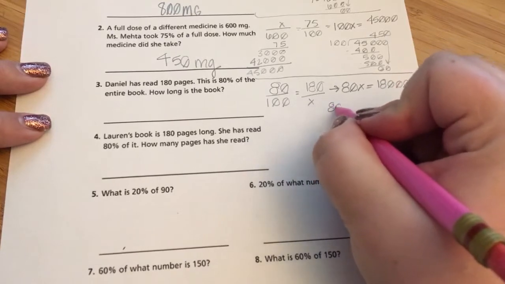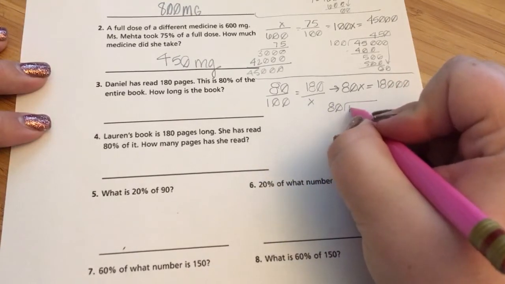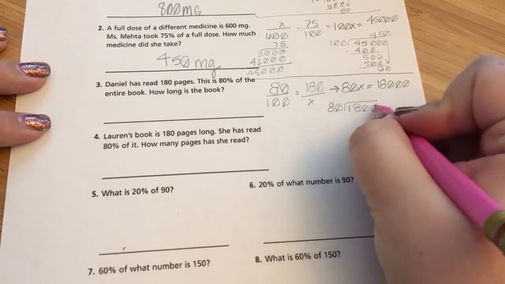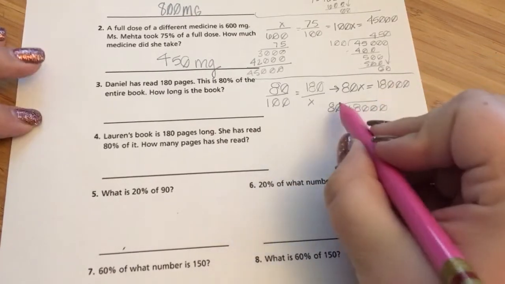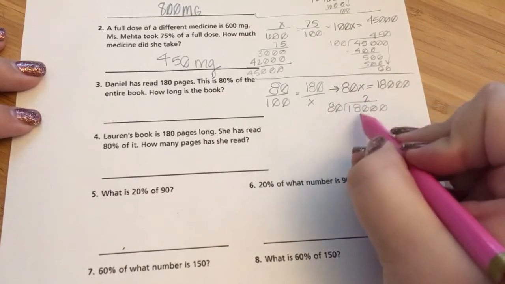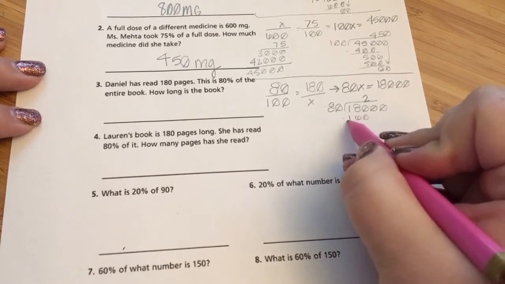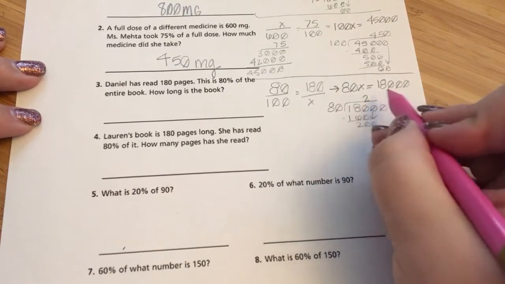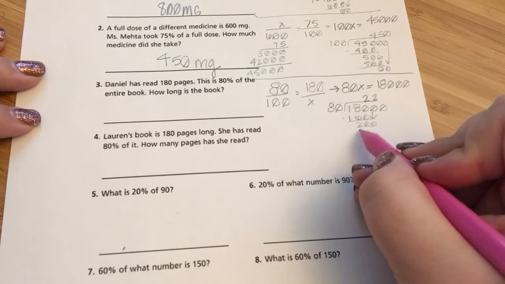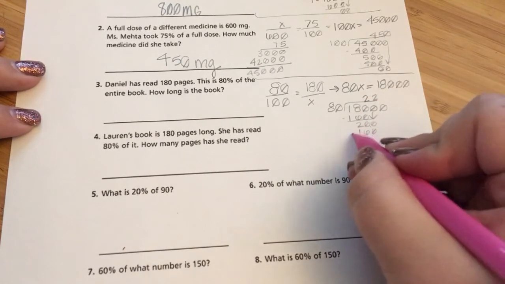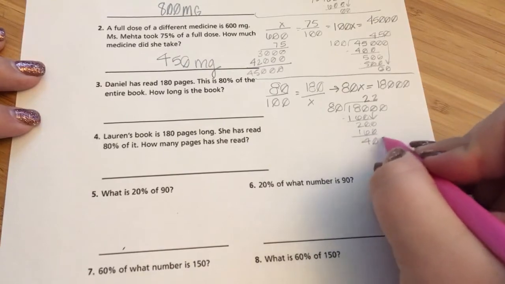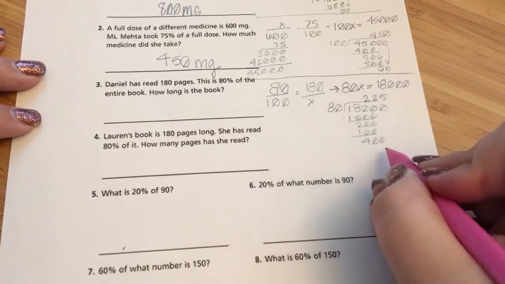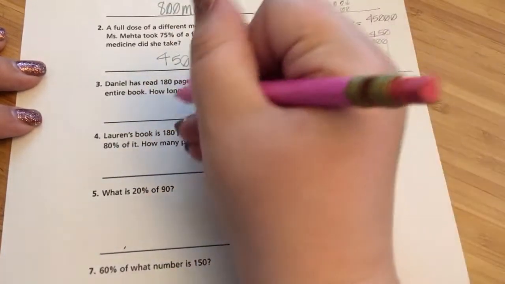Now I'm going to divide. 18,000 divided by 80. 80 goes into 18 0 times, so I'm going to do the 180. Goes in there twice, which equals 160. Bring down the 0. There are 20 left over into 200. 160 again. 20 left over, 40 left over into 200 is 5.